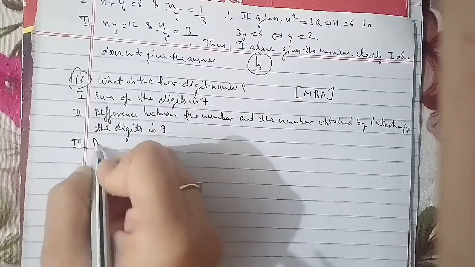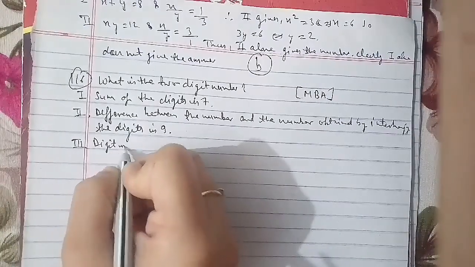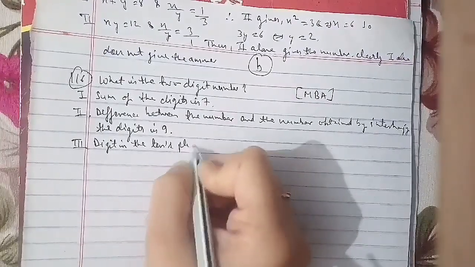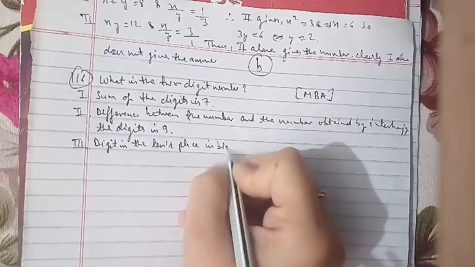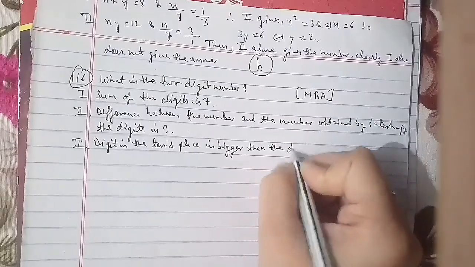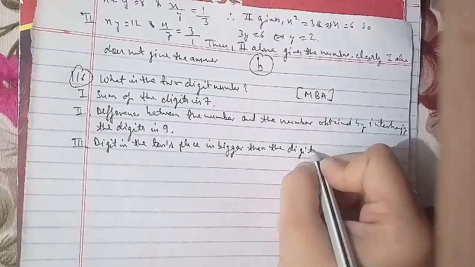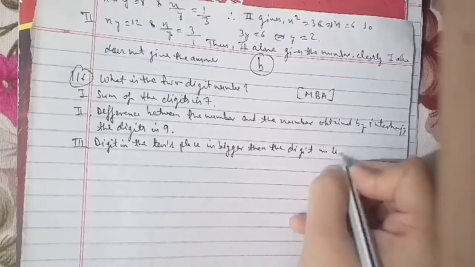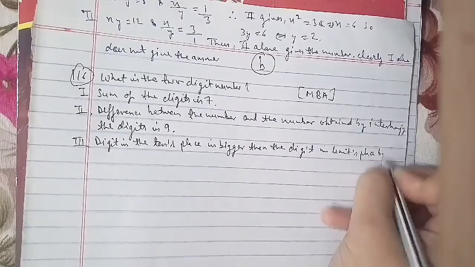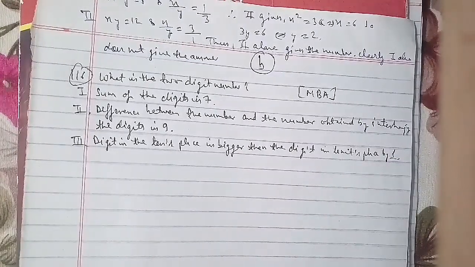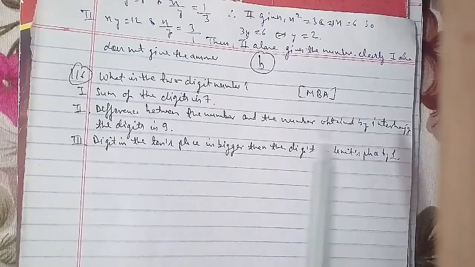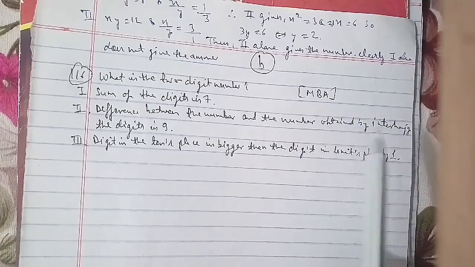Let the tens and units digit be x and y respectively. According to the first statement, it is x plus y equals 7. The second statement states that (10x plus y) minus (10y plus x) equals 9, and that is x minus y equals 1. The third statement states that x minus y equals 1 as well.